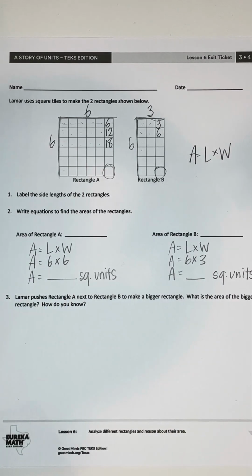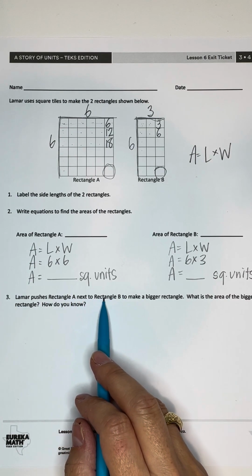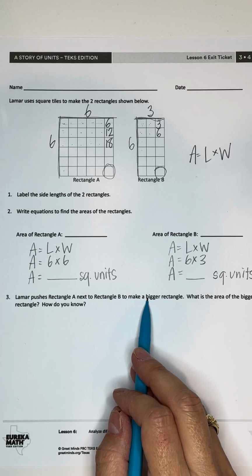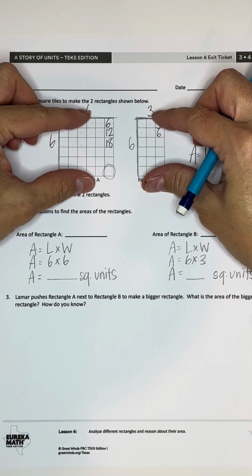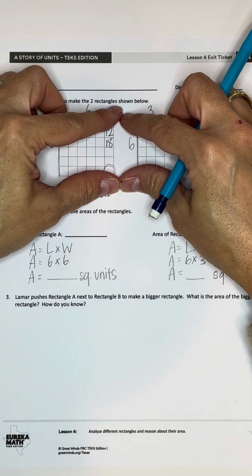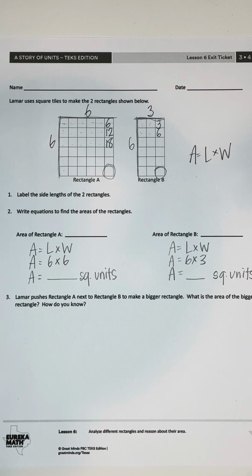Number 3, Lamar pushes rectangle A next to rectangle B to make a bigger rectangle. So we're taking these two rectangles and we're pushing them together so that they make one big rectangle without any space in here.